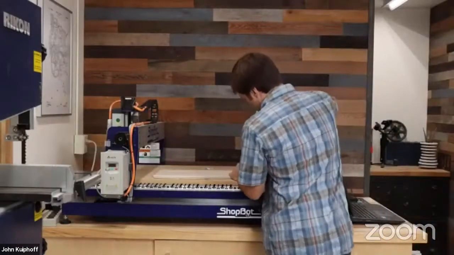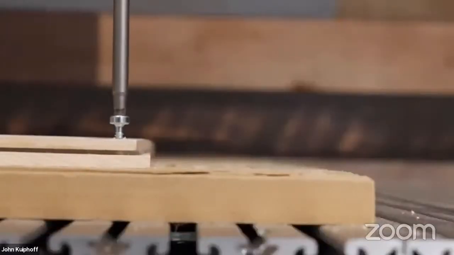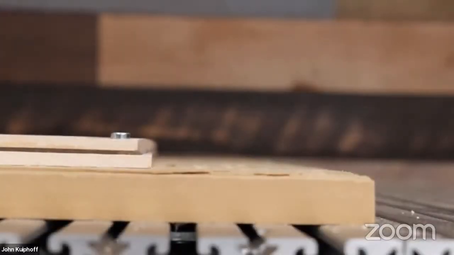So I own a ShopBot Desktop Max. Love the machine. It loves me back. And here we're going to cut out all the discs.